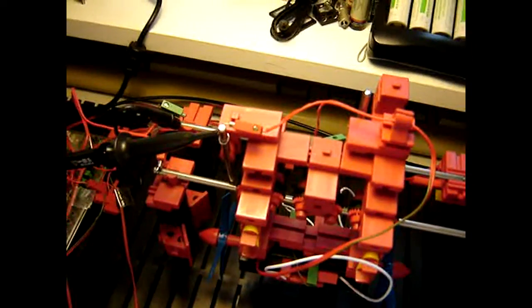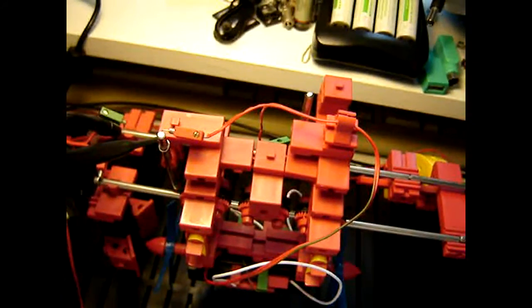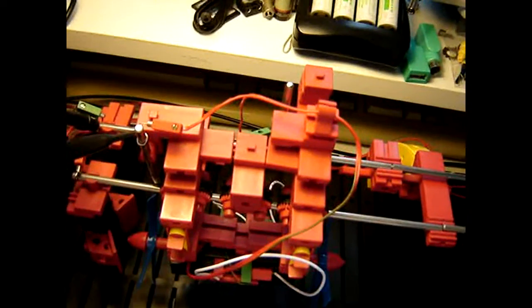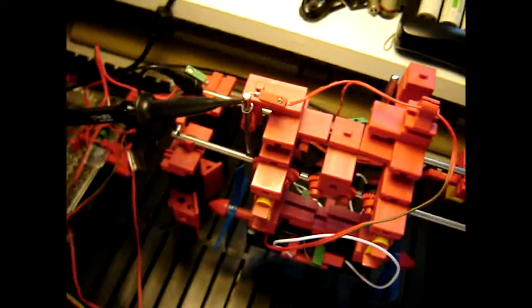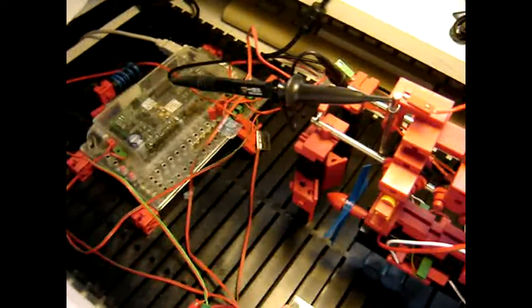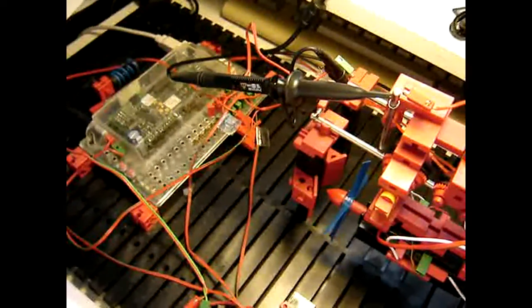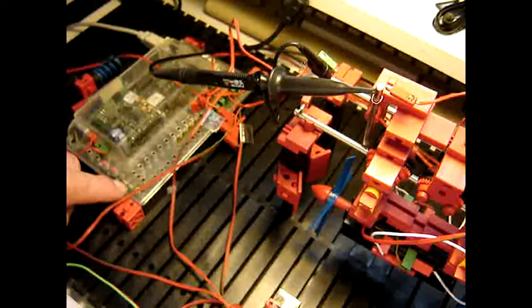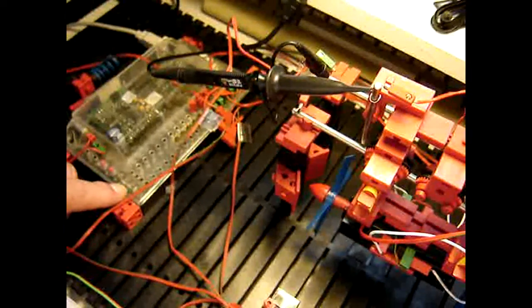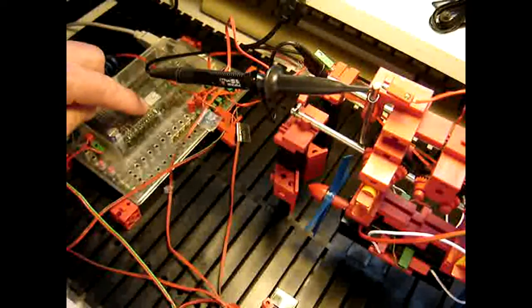And if you look here, it's doing nothing. And because that line that I showed you on the oscilloscope is 0 volts, I have to look once again at the controller and notice that these LEDs are changing, and this one.